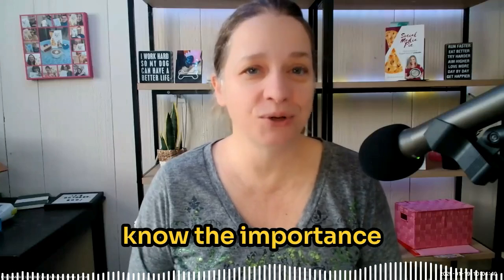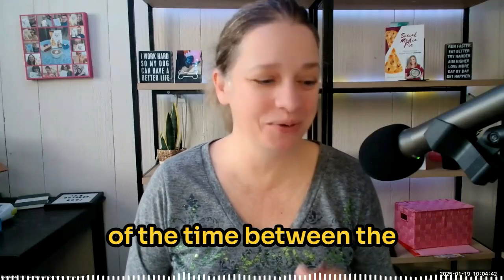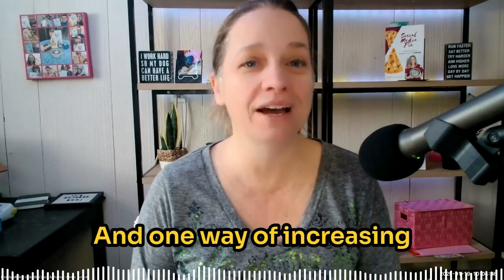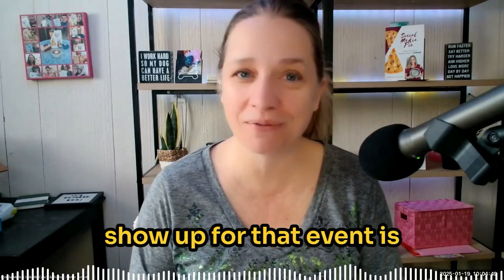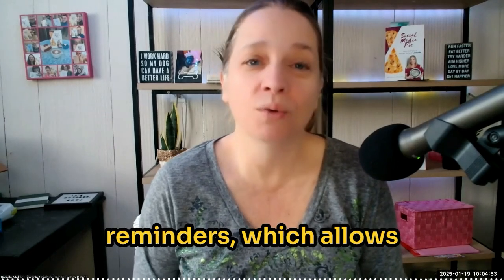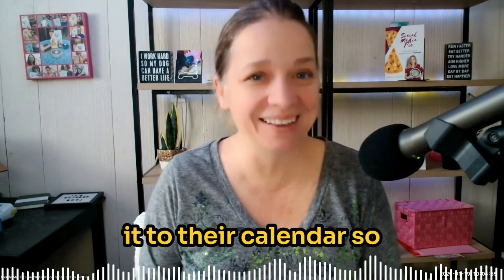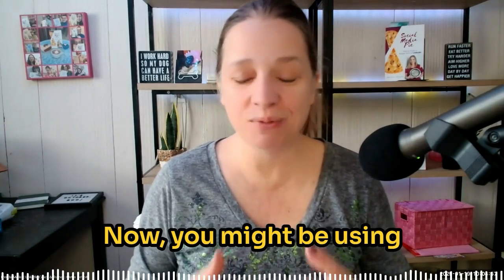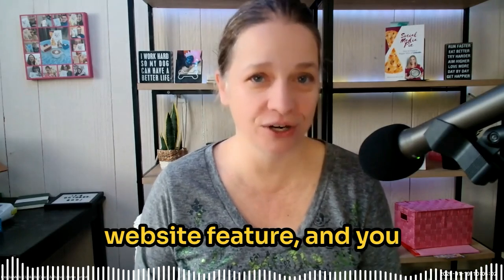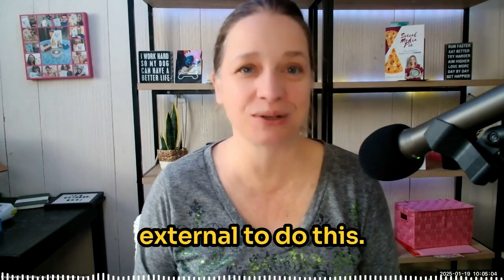If you run events, you know the importance of the time between the person registers and the actual day of the event. And one way of increasing the likelihood that they'll show up for that event is using an add to calendar function in your email reminders, which allows your registrants to add it to their calendar so they show up, right? Now, you might be using a system like Kajabi, which doesn't offer an in-website feature, and you have to find something external to do this.